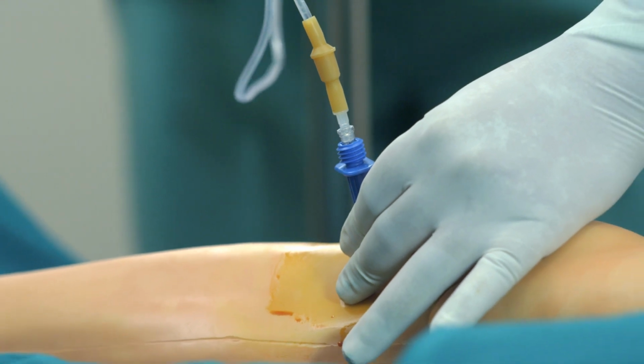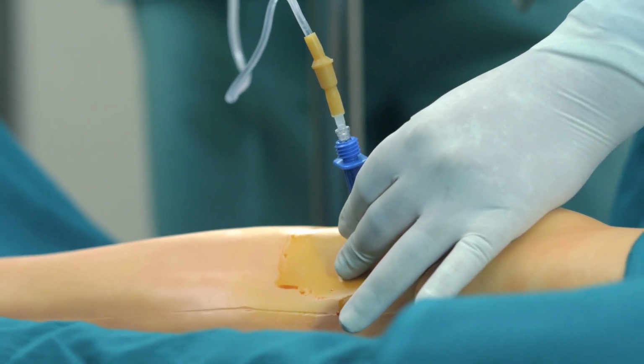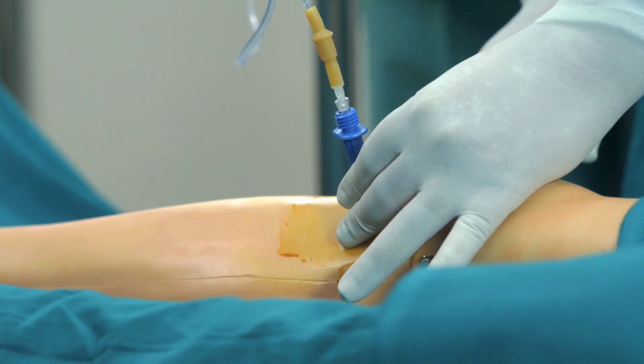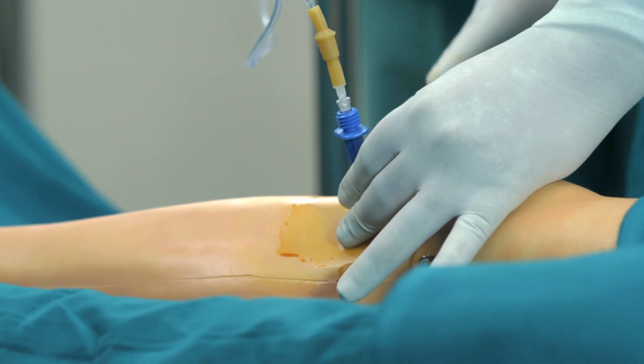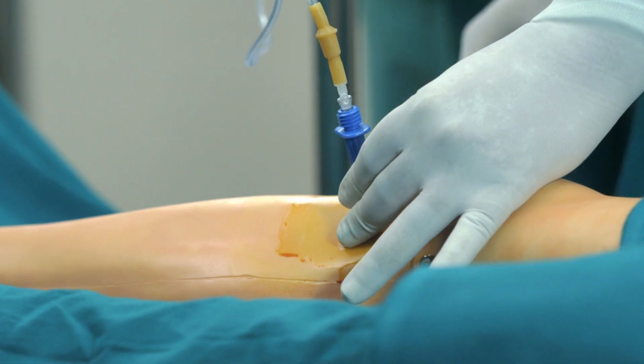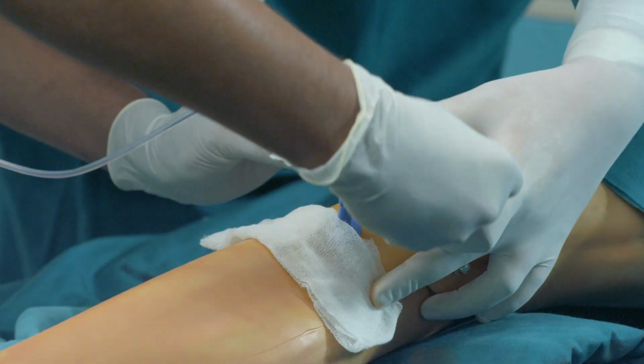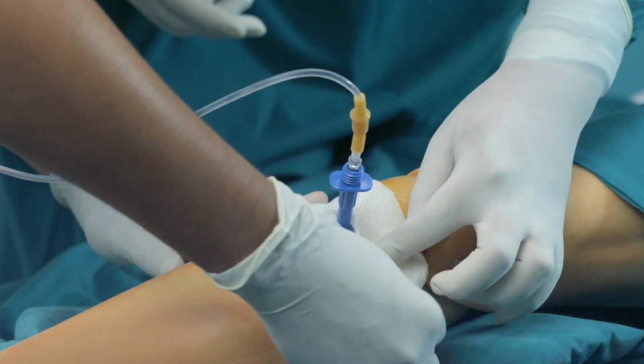If the fluid does not flow easily, reposition the needle by pulling back slightly. But if the resistance is encountered, the needle should be removed and a new site has to be selected. Secure the needle with the bulky gauze dressing and micropore tape.